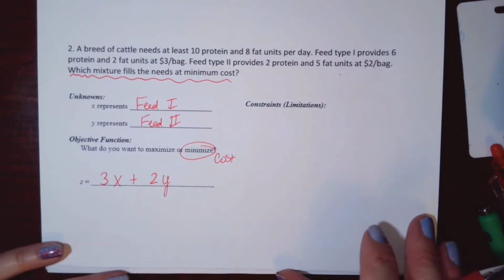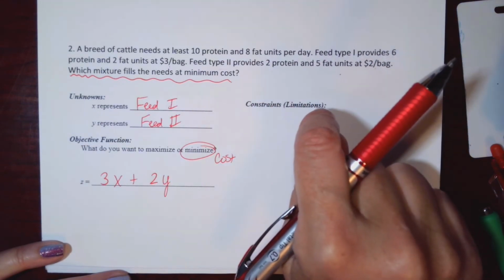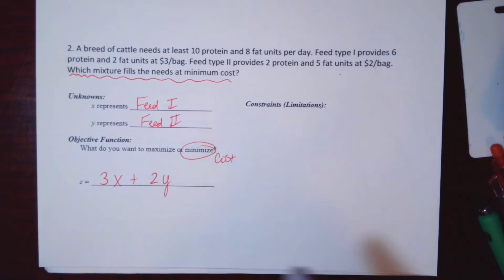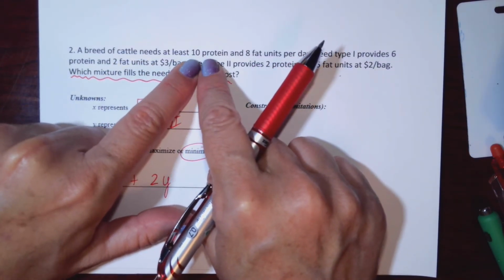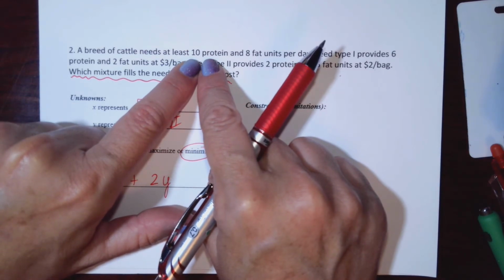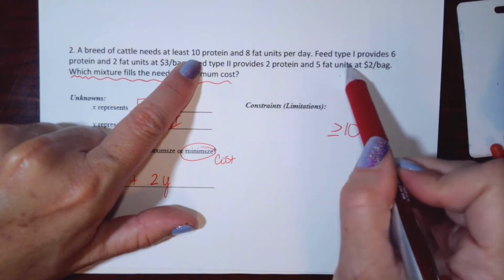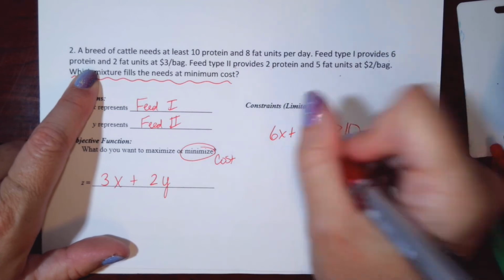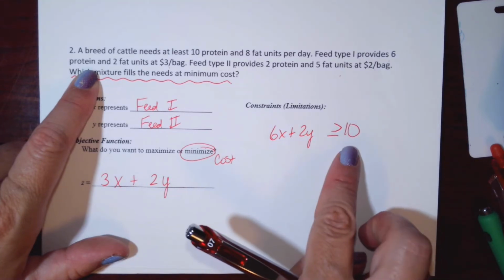Let's figure out our constraints. We have information about protein and fat for each type of feed, as well as that cost information. We've already used the cost information. So let's put together our protein information all in one inequality, and then our fat information in one inequality. Okay, we know that total we need at least 10 units of protein for our cows. So at least 10 means 10 is the lowest. I can have more than that. So at least 10 units of protein. The first feed type gives us 6, so that's 6x. The second feed type provides 2, so that's 2y. So the combination of the 2 types of feed together has to be at least 10 units of protein.